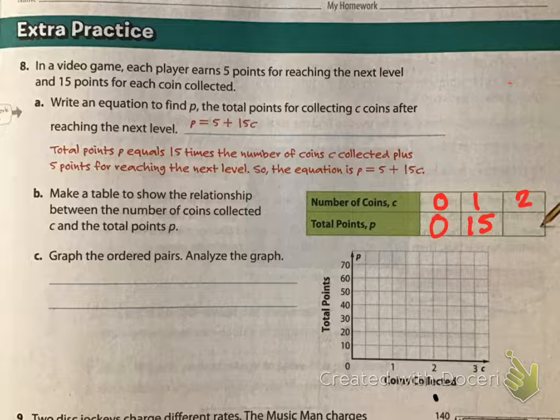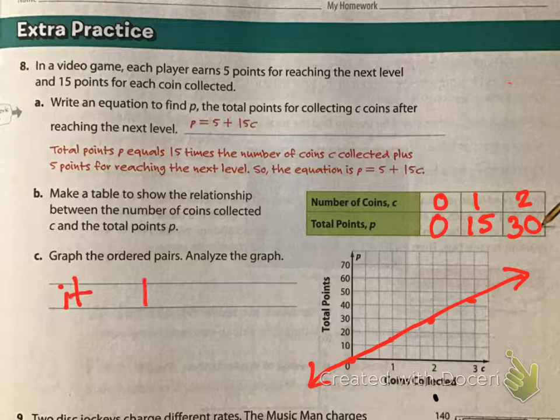When it's 2? 30. And if I graphed this, I would get 0 at 0, 1 at this terrible 15, 2 at this 30, 3 would bring me up to 45. Look at that. We would have this. It says analyze the graph. It's a line.